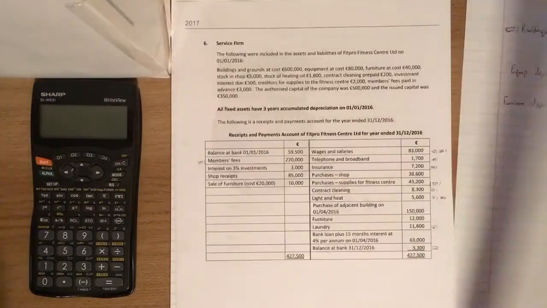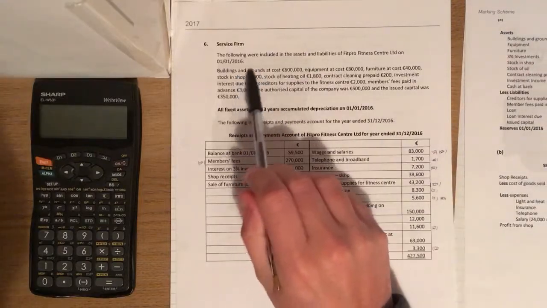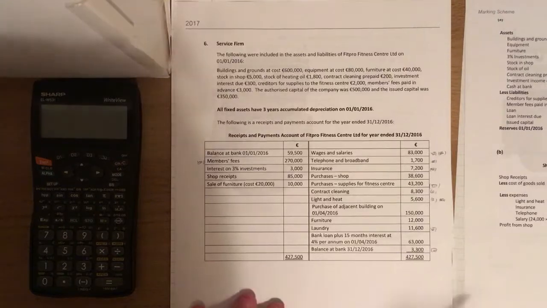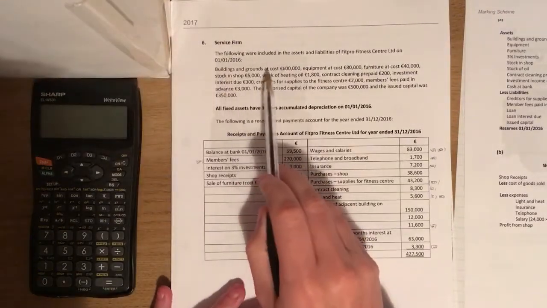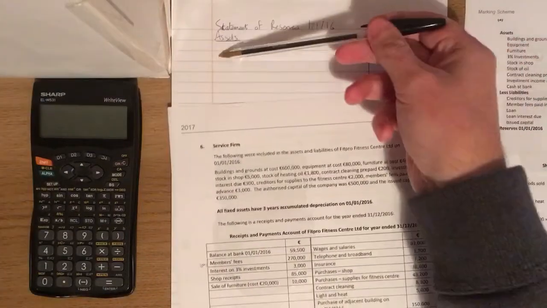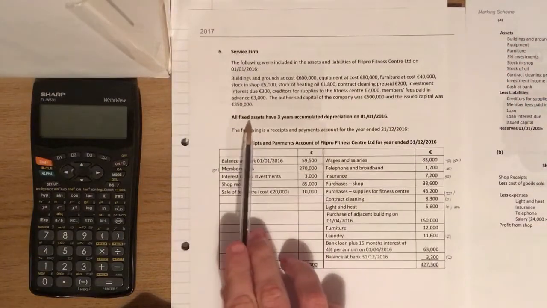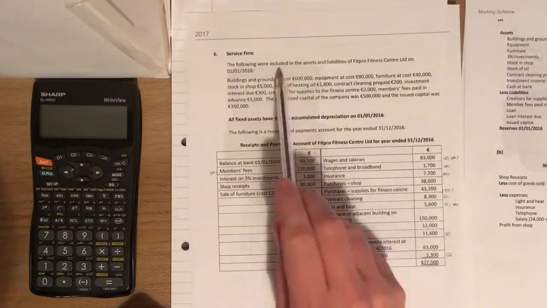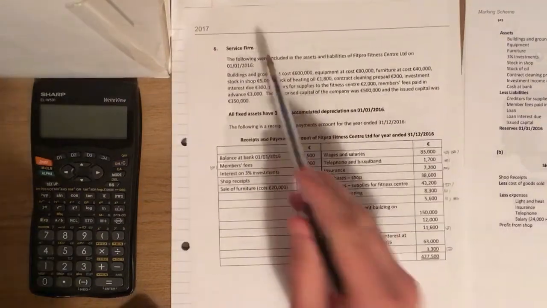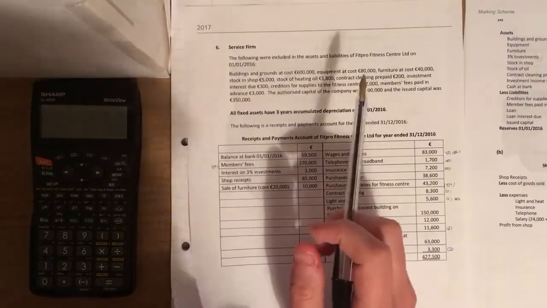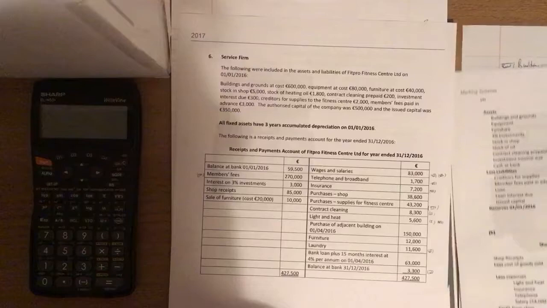So let's go to our list of assets and liabilities on the 1st of January at the start of the question. So I've got buildings and grounds at cost €600,000. That's grand, that's an asset, but just be careful, it says all fixed assets have 3 years accumulated depreciation on the 1st of January. So it's cost of 600, but they're not giving me accumulated depreciation anywhere, so I need to work that out myself.